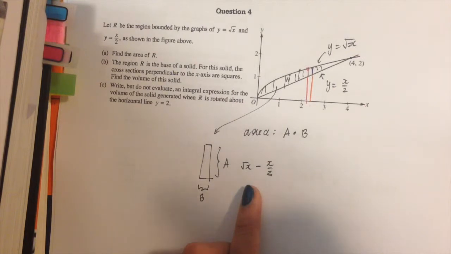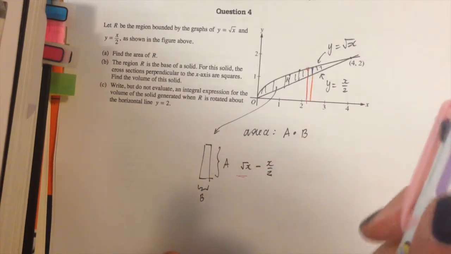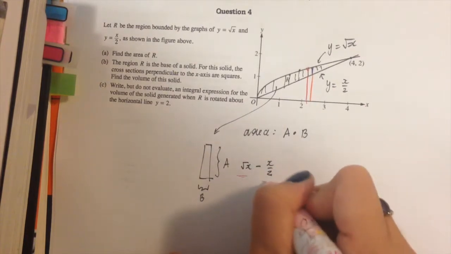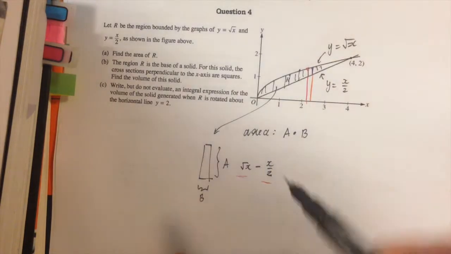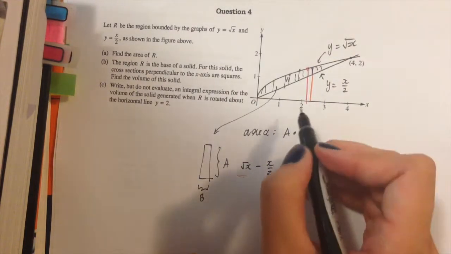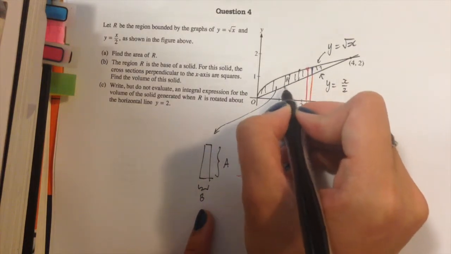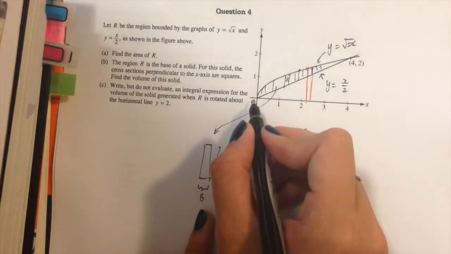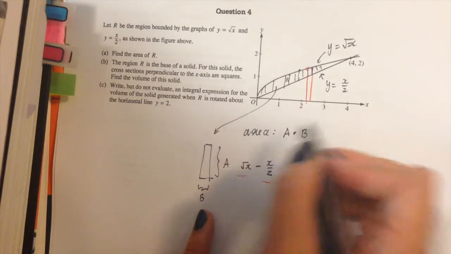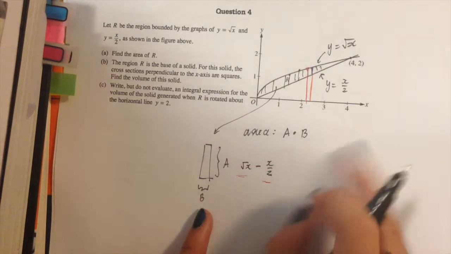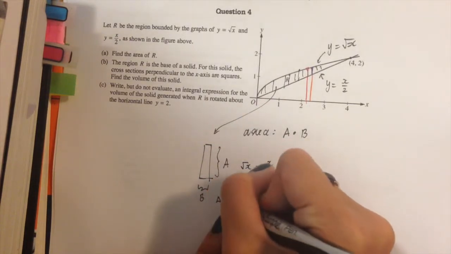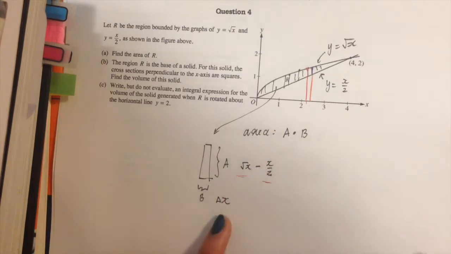And this red area is the square root of x, and the orange area is x divided by 2. In terms of finding side B, we see that side B is this length right here, and that's basically the change in x, like small increments of changes. So I can simply put that as delta x.